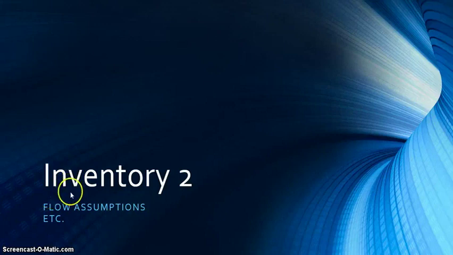Okay, we're going to be talking about inventory flow assumptions mostly today. Stay tuned.